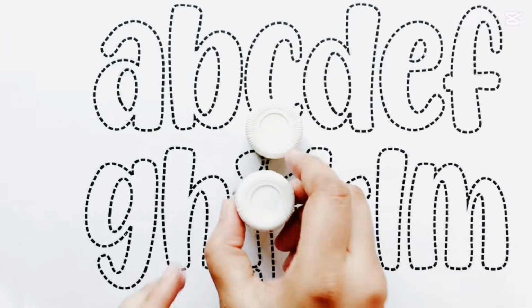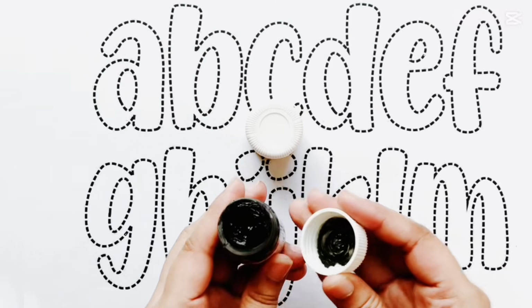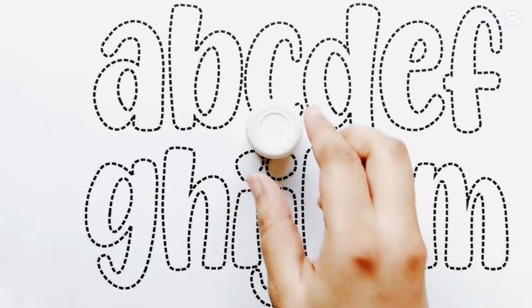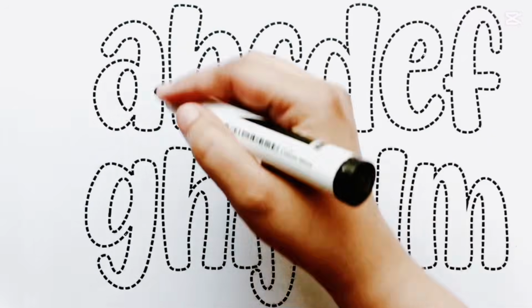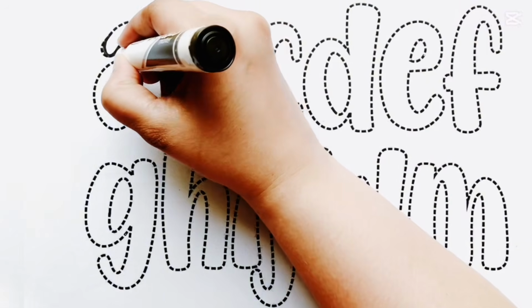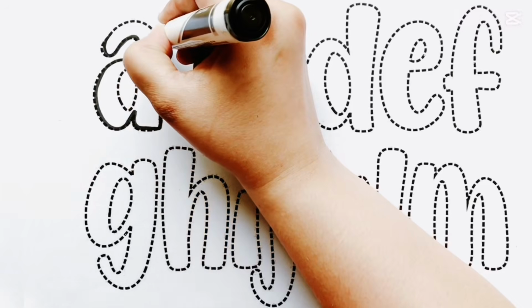Red color. Black color. Yellow color. Small letter A. A for apple.